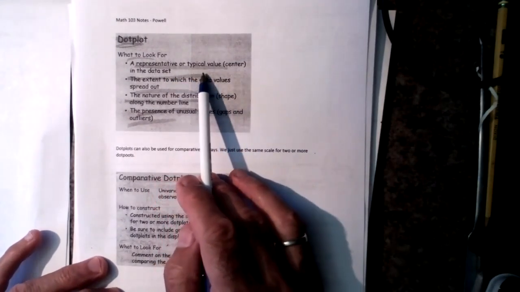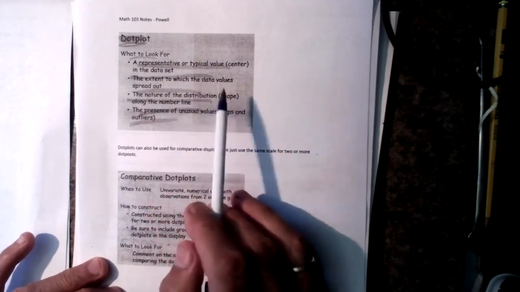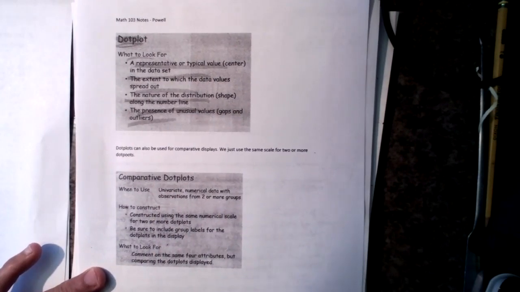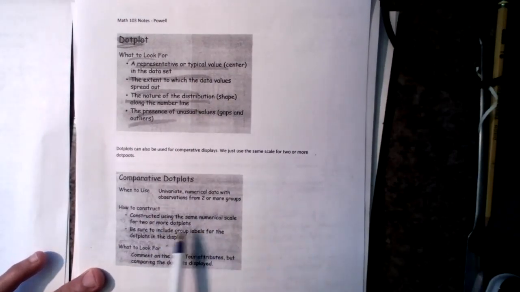And what are we looking for? A representative or typical value in the data set, the extent to which the data values are spread out, and the nature of the distribution. Comparative dot plots: if you want to construct them, construct 2 or more dot plots using the same numerical scale. This is in case you want to compare 2 of them, like in the next example, if you have 2 sets of distribution and you want to compare.